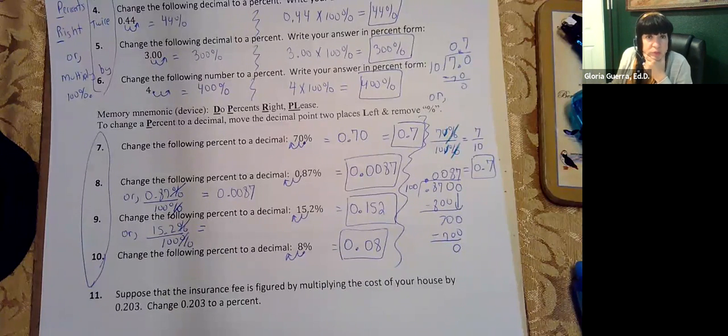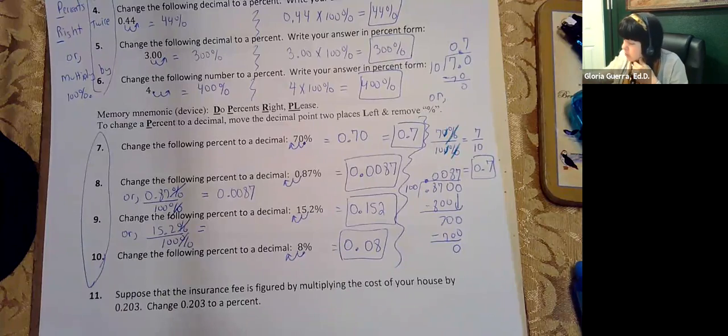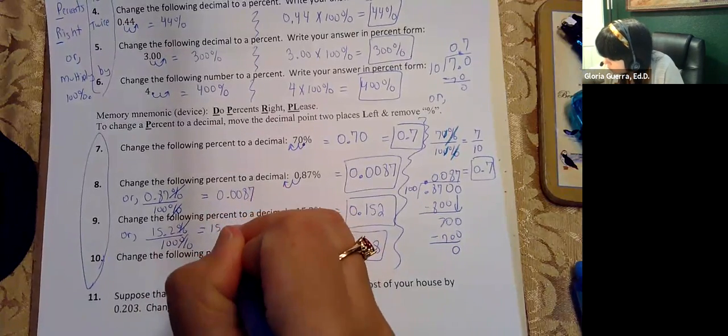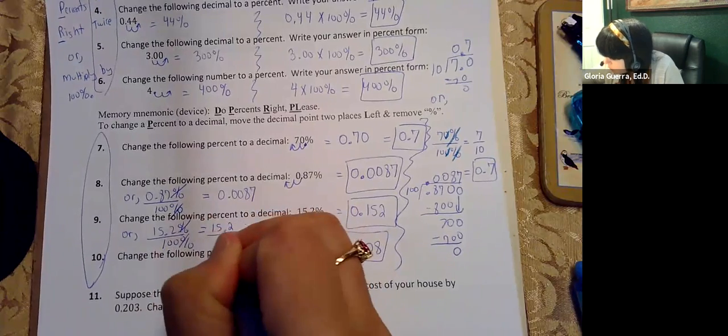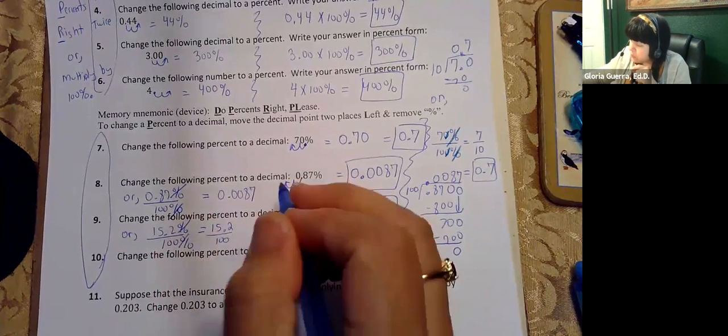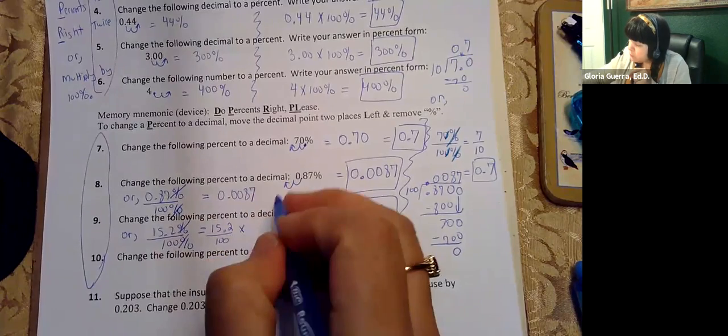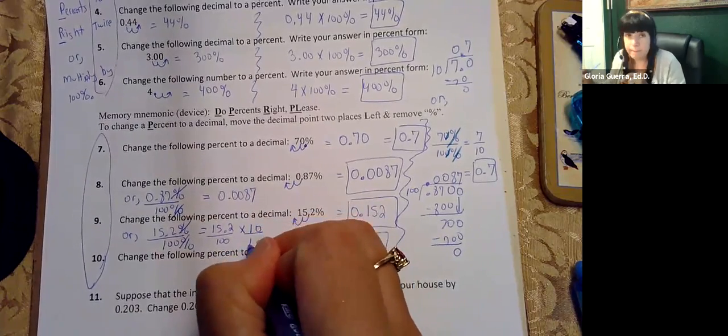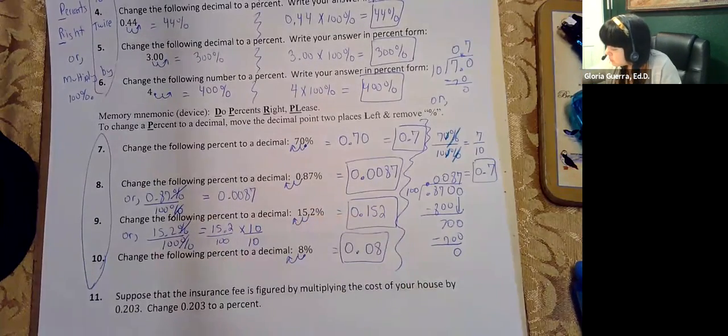Now, the only thing I'm thinking about on these is, remember we said that fractions are not allowed to have fractions. Remember we talked about that? So we have 15.2 over 100. I would clear them by multiplying by a form of 1, right? So that'd be 10 over 10. Let's see what that gives us.